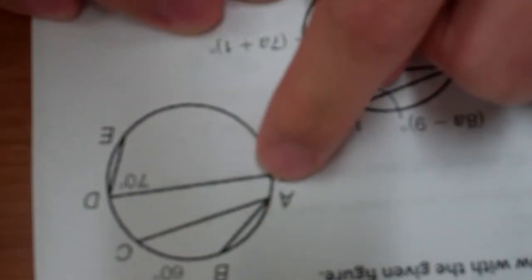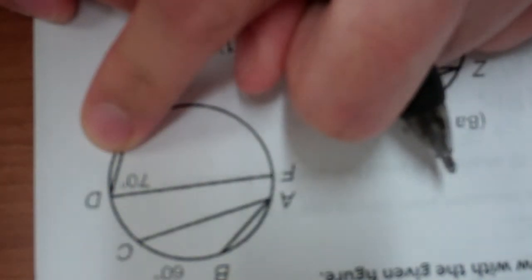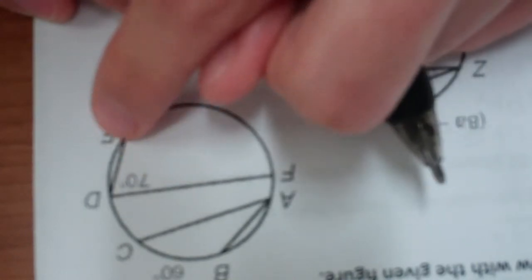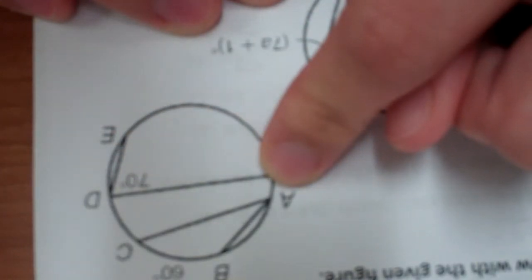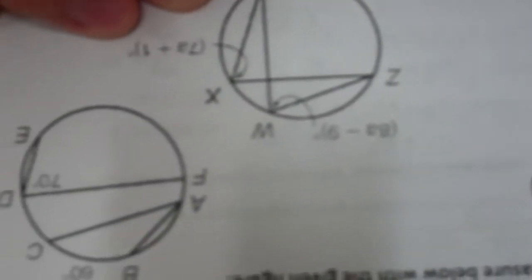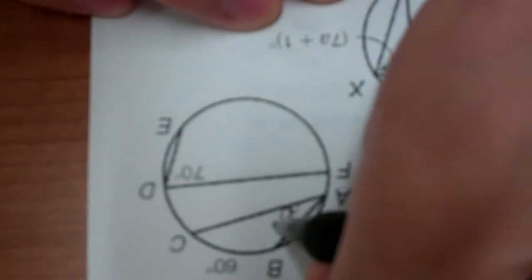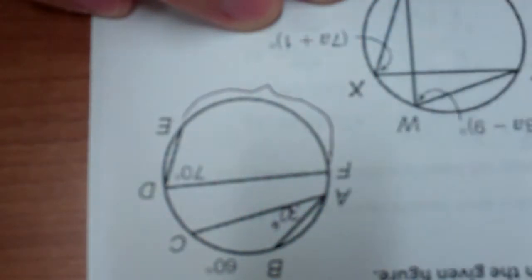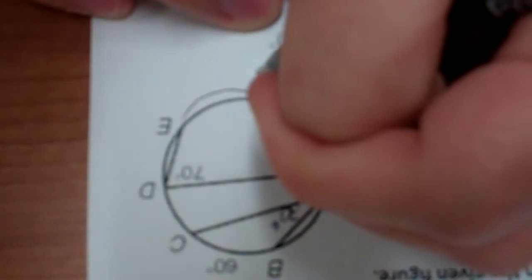The next one's asking for the measure of minor arc FE. So here's FE. So again, this is an inscribed angle. So if this is 70, the arc is going to be twice the size. So this one will be 70 times 2. So that arc will be 140 degrees. So I'm going to label this real quick. This one's 30 degrees. This entire arc here is going to be 140 degrees.